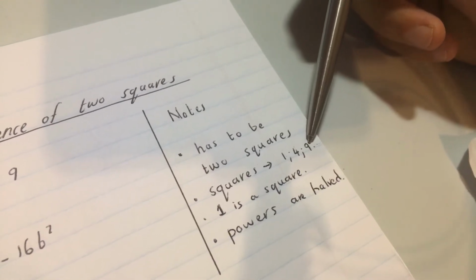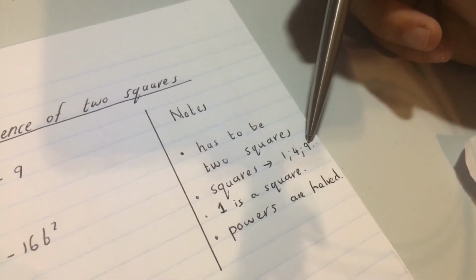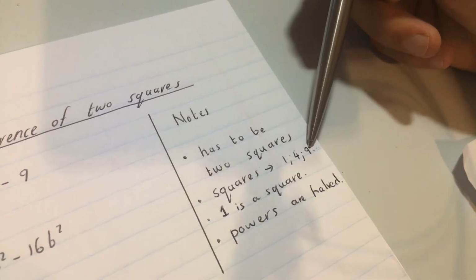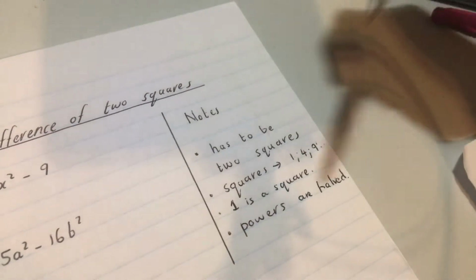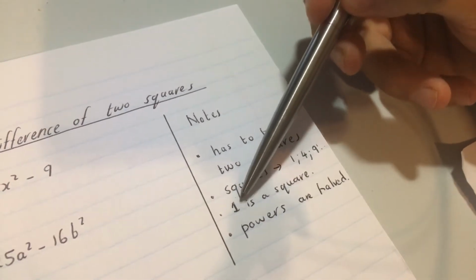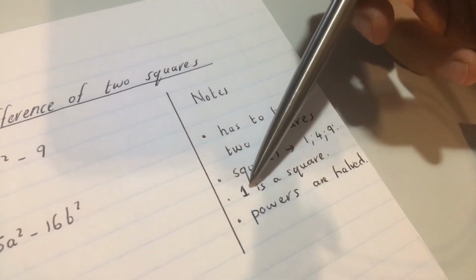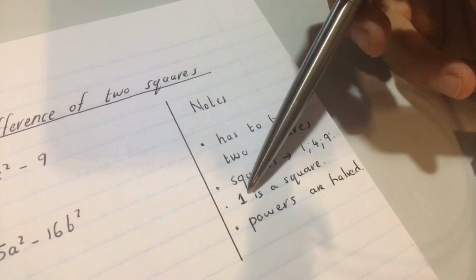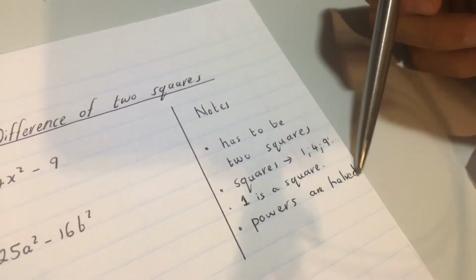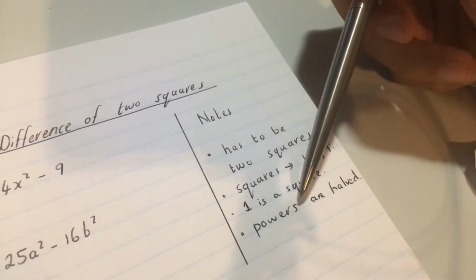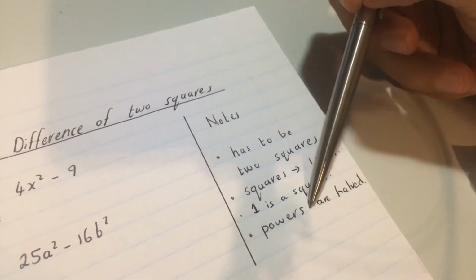Alright, next one is 16. 16 is a perfect square, why? 4 times 4. So what will be the next perfect square? 25, 5 times 5. And so it carries on. Don't forget 1 is a perfect square. Most of you miss this one. 1 is a perfect square. And then this one over here will only make sense once I've started working it out. The powers in the question will always be halved.